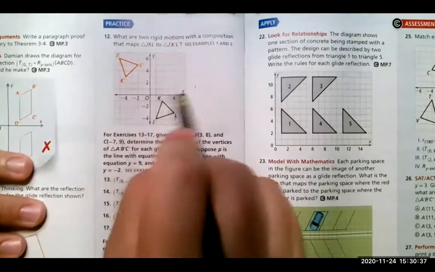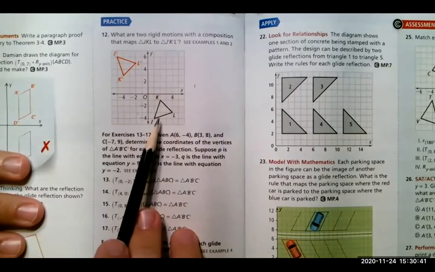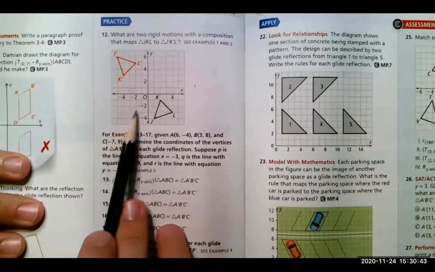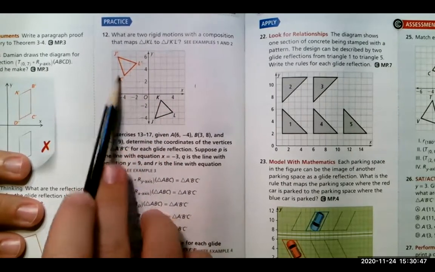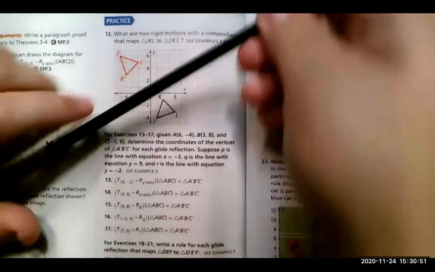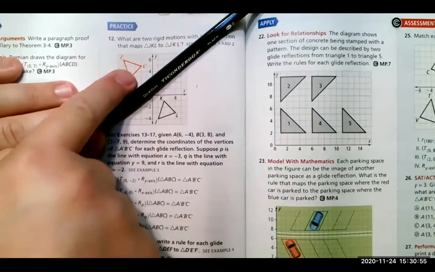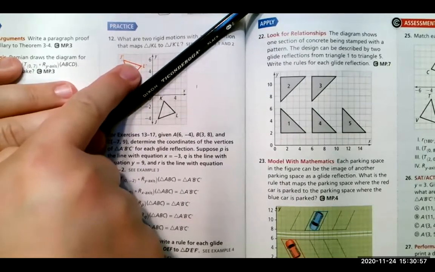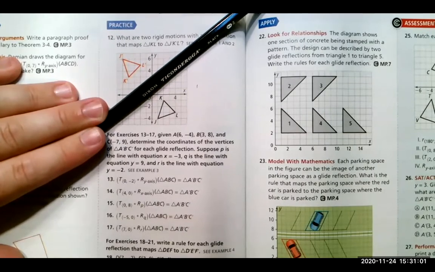Let's check if anything else, if they just reflected it. So if they just reflected this pre-image, then it would just be somewhere over here, or maybe if the line was here, it would be somewhere up here. But notice that they couldn't have just reflected it, even if my line was like right here, because K would be that first point right there, right? So they didn't just reflect it, they must have done something else.